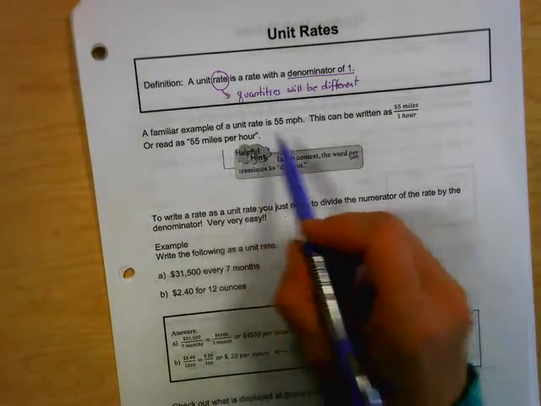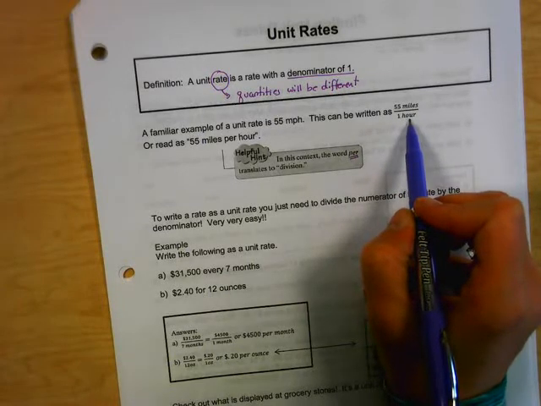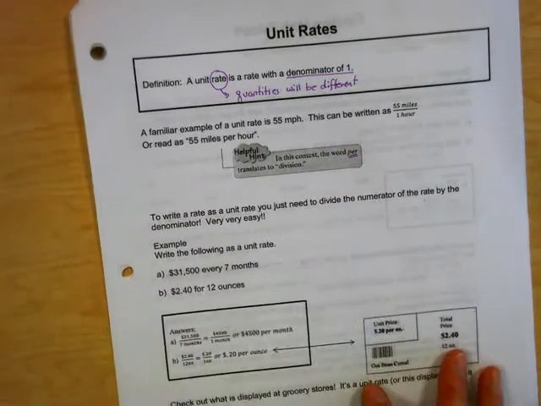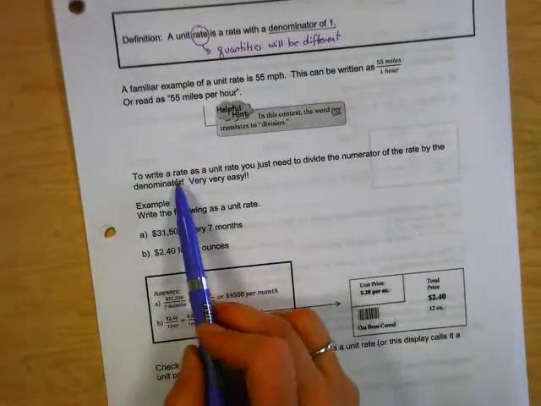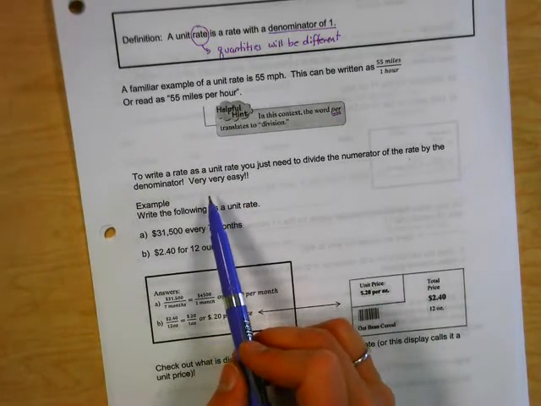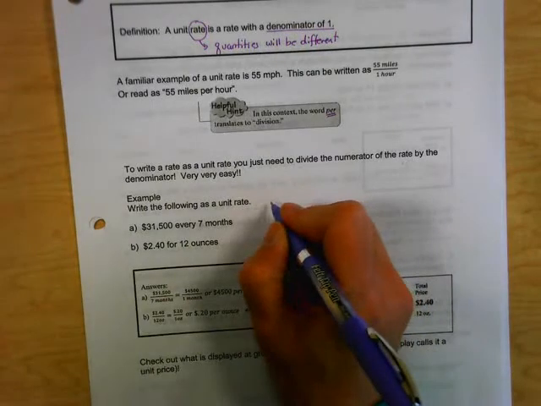So this can be written as 55 miles in the numerator, 1 hour in the denominator, but it's read as 55 miles per 1 hour. To write a rate as a unit rate, you just need to pull out your calculator and divide. It's very, very easy.